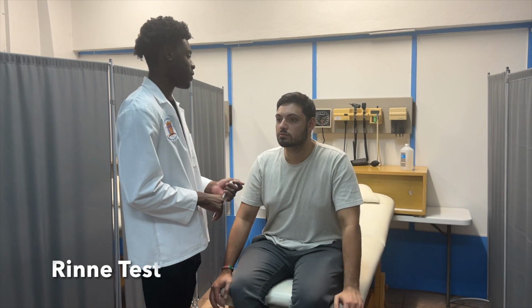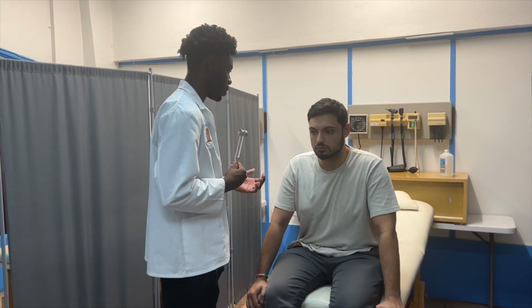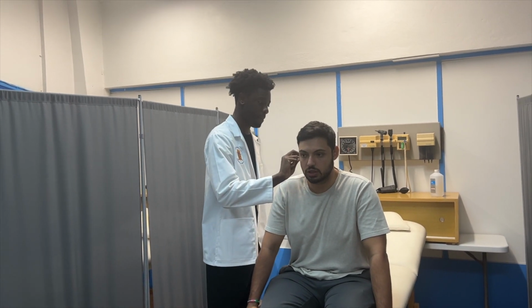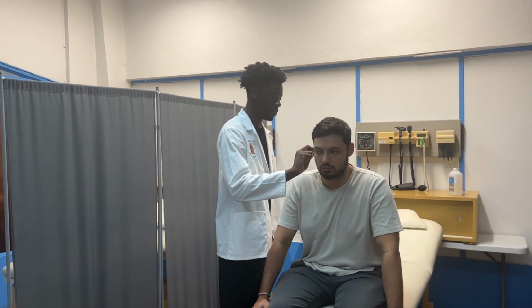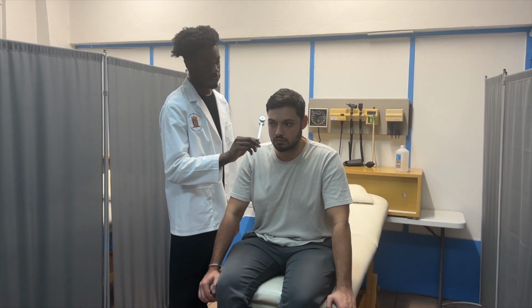Rinne test: next is the Rinne test. I place the stem of the tuning fork against the mastoid process behind the ear. Asking the patient to let me know when they no longer feel a vibration, then I move the tuning fork close to the pinna. A normal result is depicted by air conduction being greater than bone conduction.